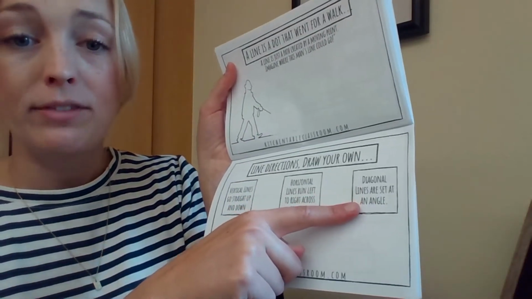Now, horizontal, these are some big words too. Horizontal, I remember that because the horizon is flat. The horizon is where the earth and the sky meet, and that's where the sun sets on the horizon. So when I think of the word horizontal, it helps me remember that my horizontal lines are like the horizon. They're flat like this. And then we have diagonal lines, and diagonal lines go at a slant. All right, so you're going to draw those types of lines.